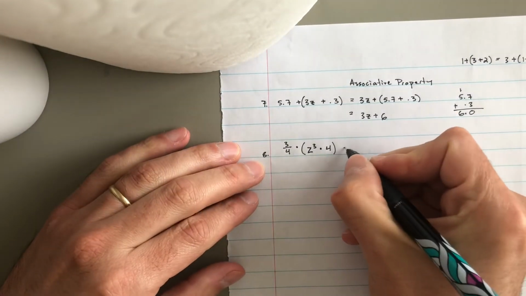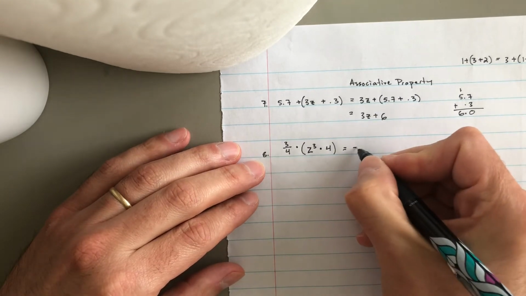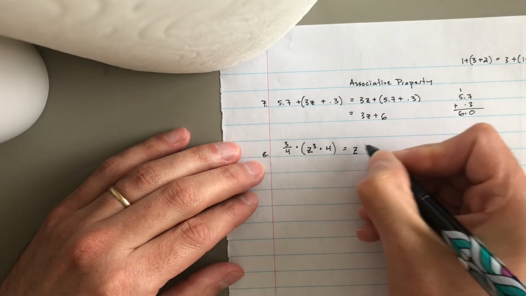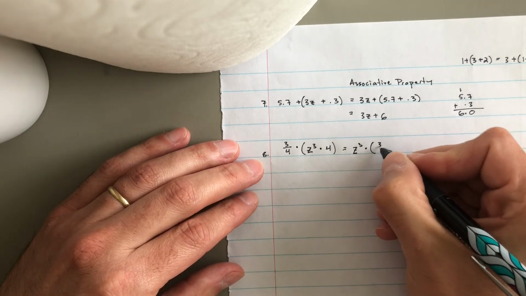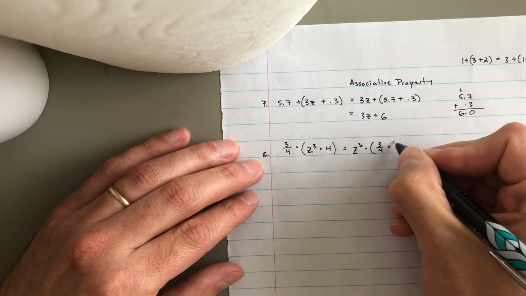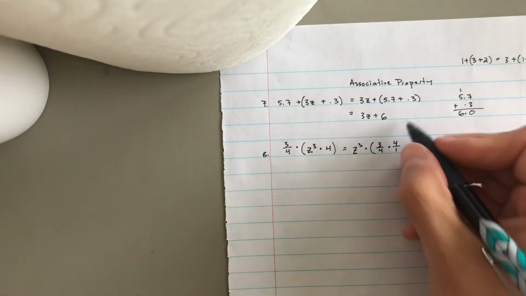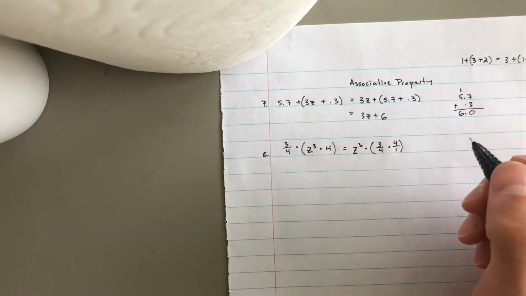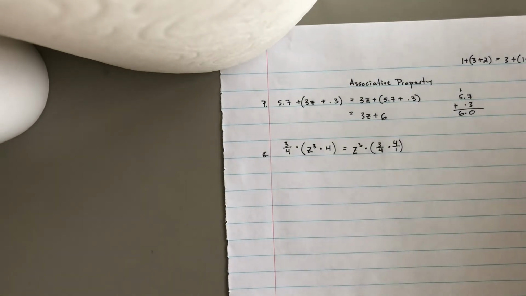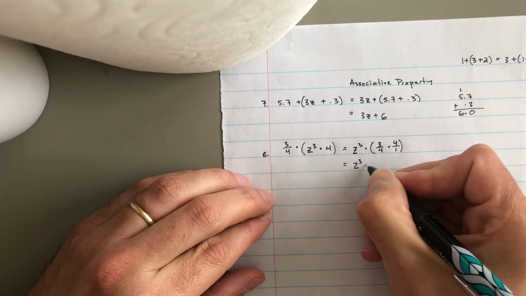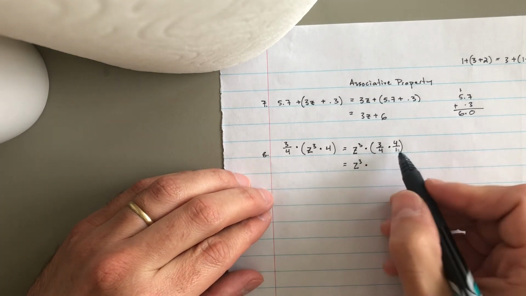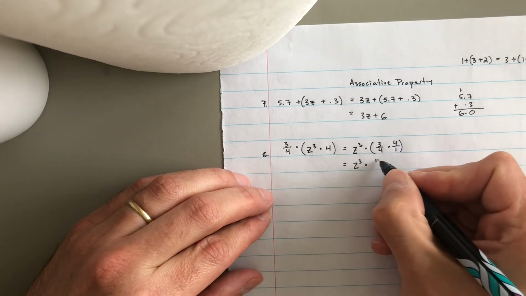So I'm going to rewrite this. I'm going to get that z to the third power out of there. And I'm going to multiply 3/4 times 4 over 1. Okay. Well, that still is z to the third. And this would be 3 times 4, which is 12.